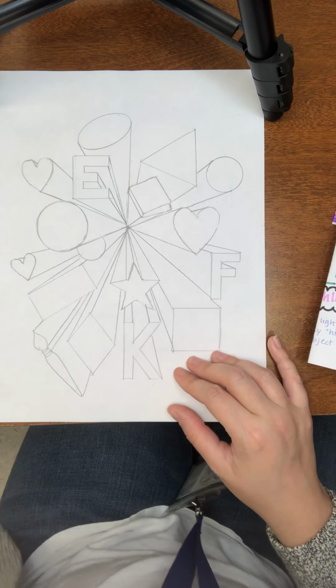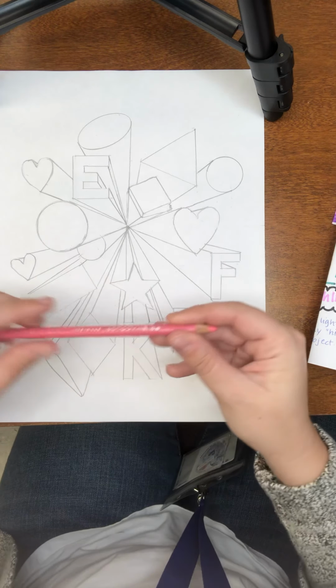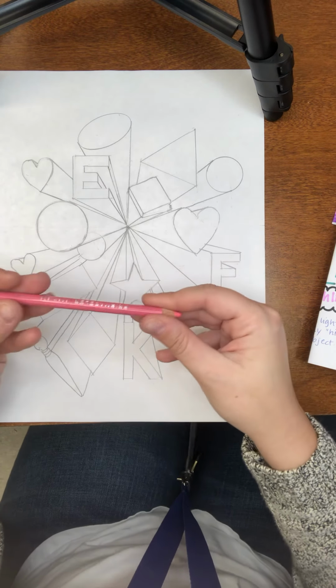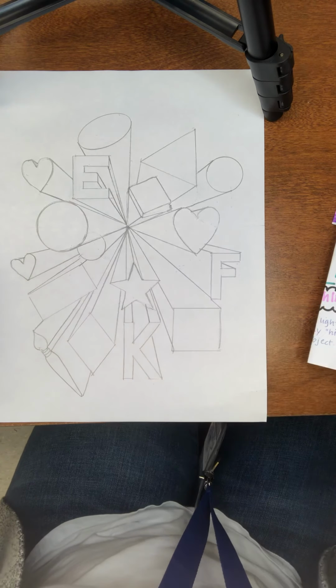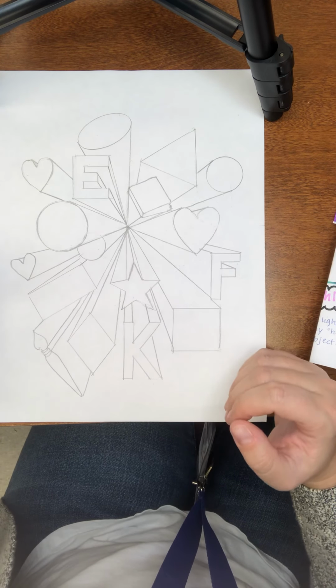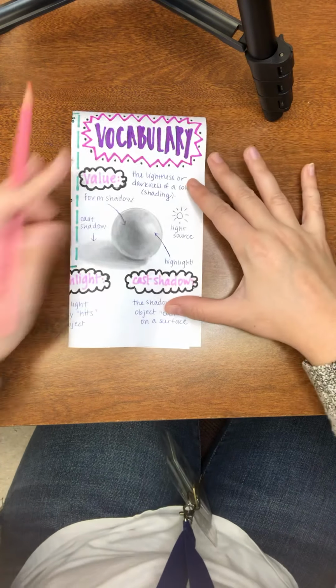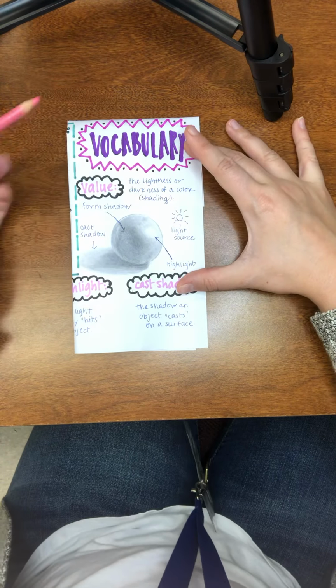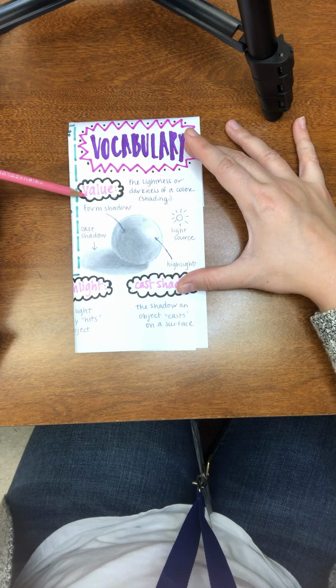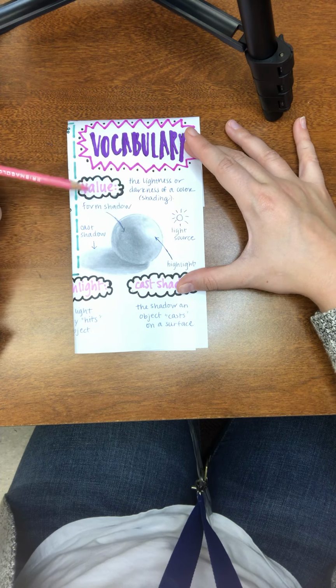It does not matter what brand of colored pencils you're using. I'm using Prismacolor pencils, which are a little bit more expensive and the colors are a little bit more vibrant. But before we start shading, it's important to talk about some vocabulary. What we're basically going to be doing is adding value to our drawing, which means shading, okay?